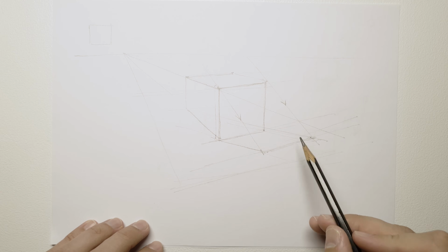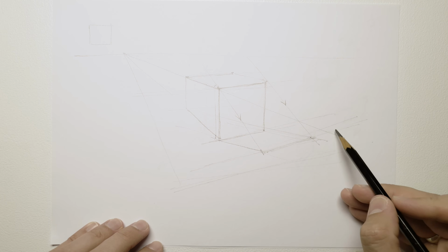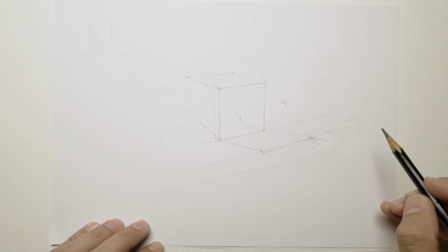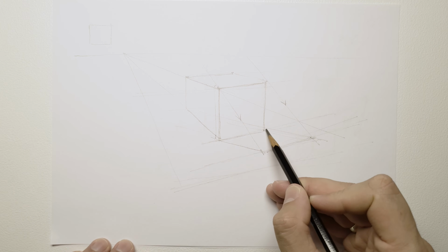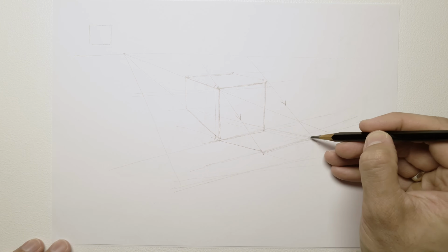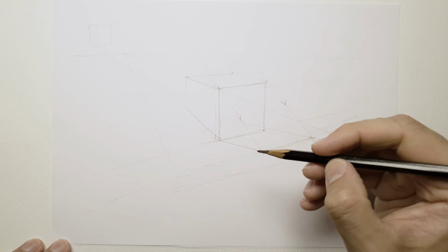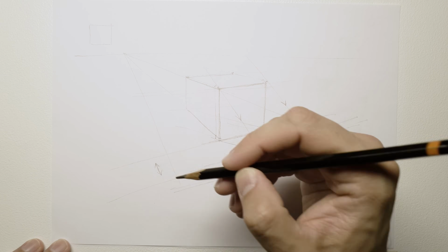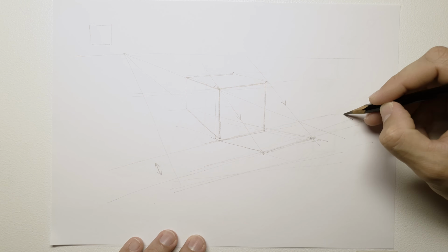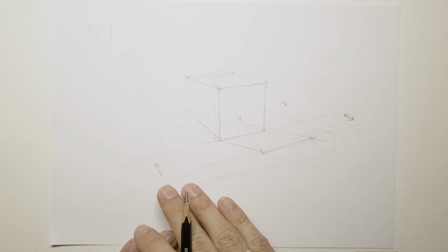However, they meet on the guideline that goes into the vanishing point. That would mean that once we extend these lines over here, this shadow would slightly grow and slightly shrink in perspective.